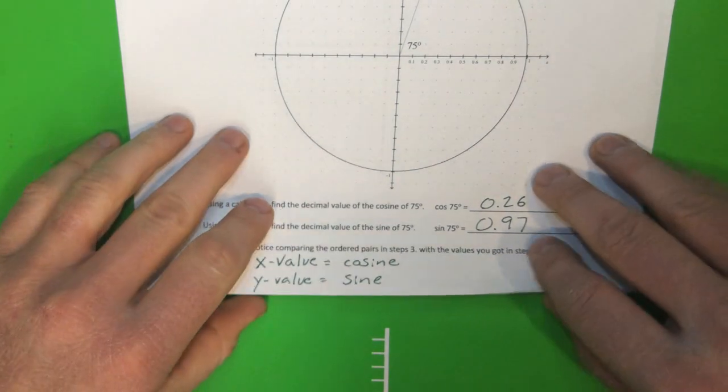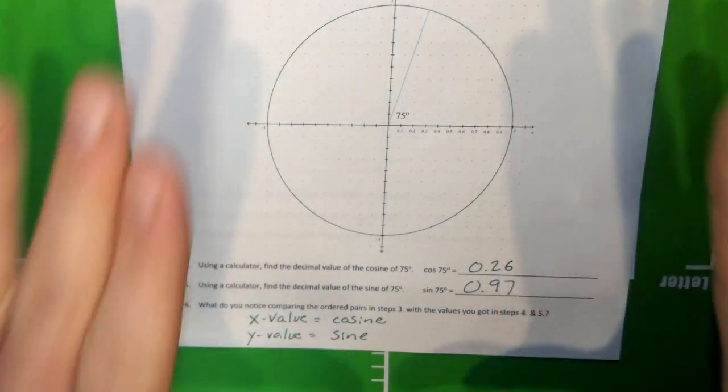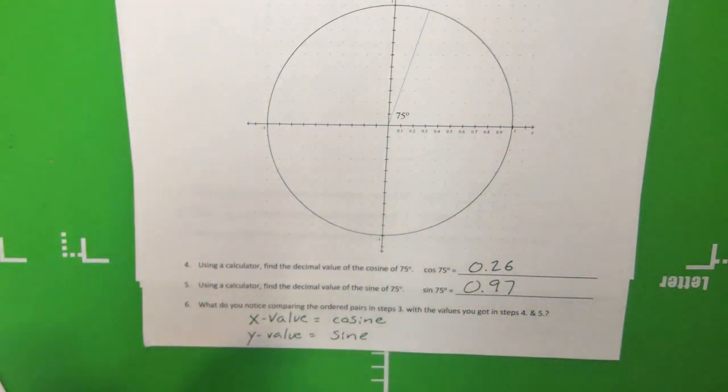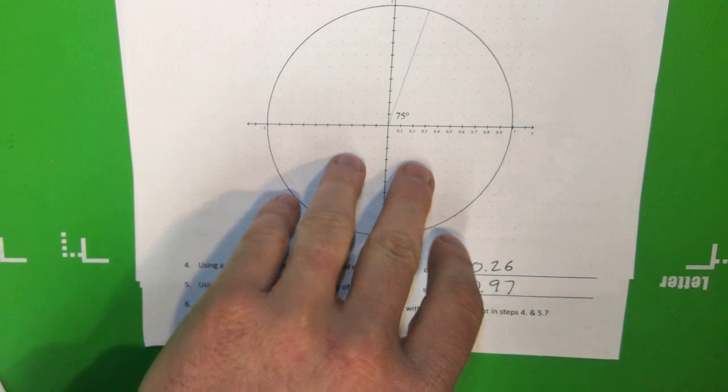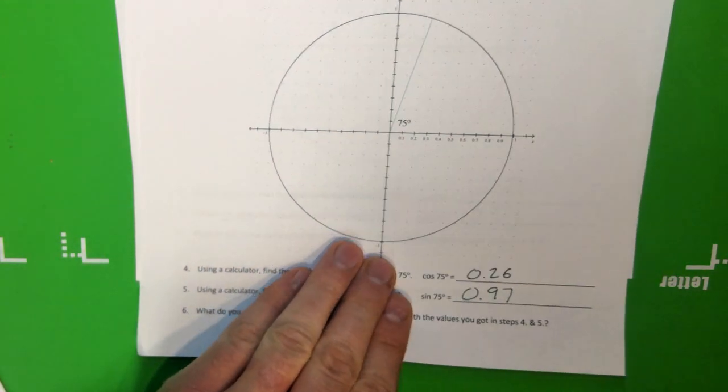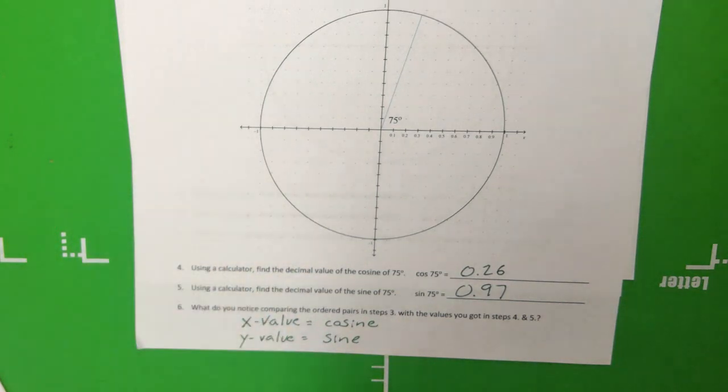This is what our tool needs to look like. It needs to be a compact, clear circle full of popular angle measures, and they're going to have ordered pairs around the outer edge because every ordered pair is going to be a sine and a cosine value. So this is going to give us kind of a goal as to what we need to build.